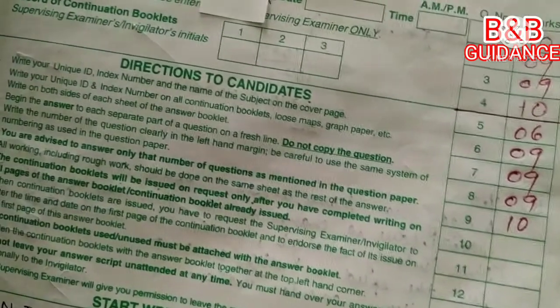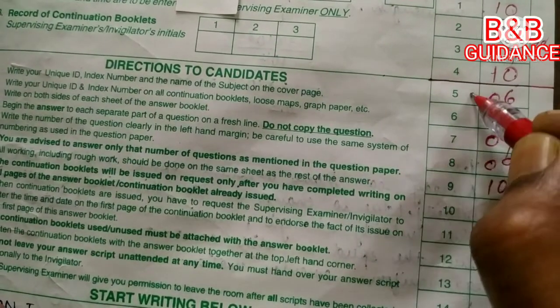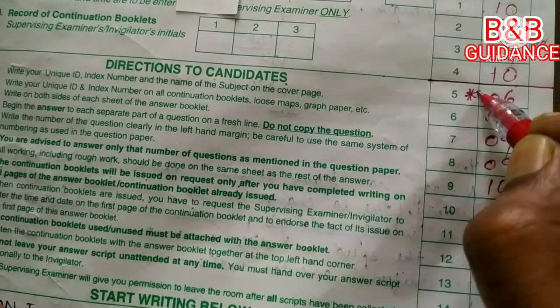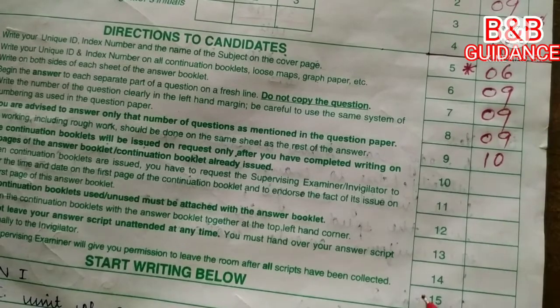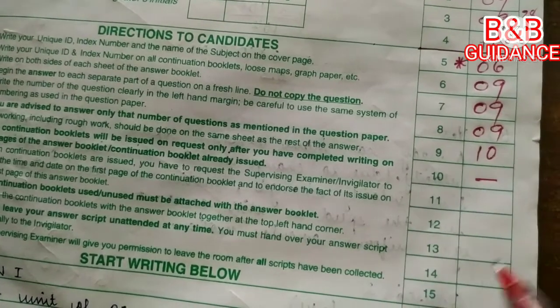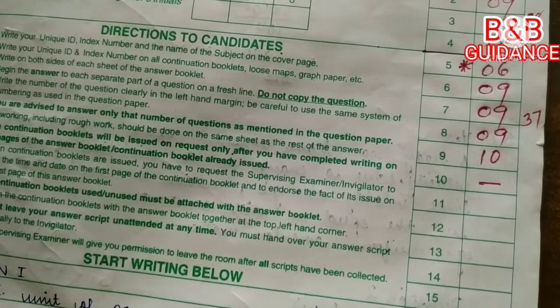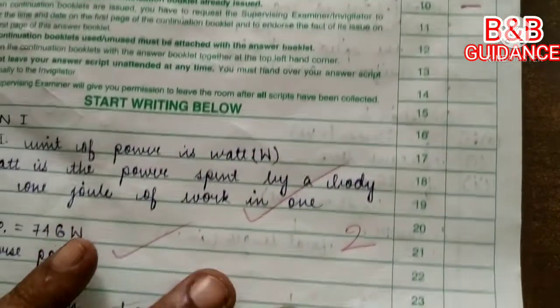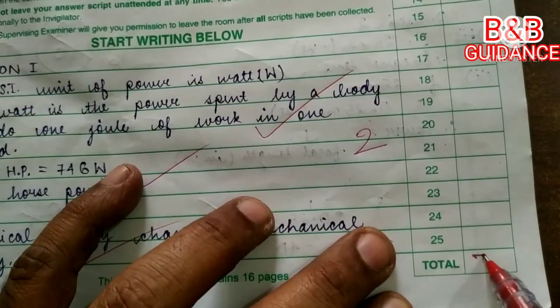Okay, so one question is extra, so we will take the best 4 responses. This is not done, so here it will be 37, and the total is 75.